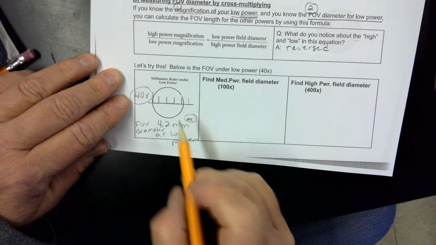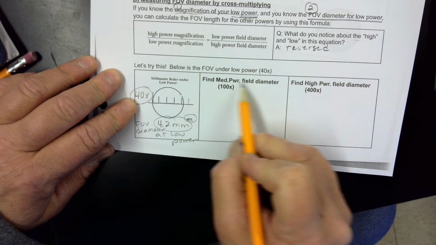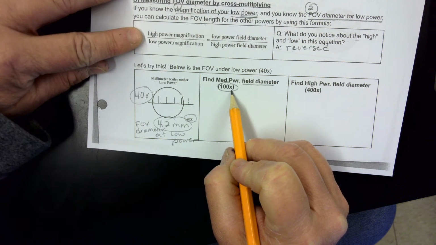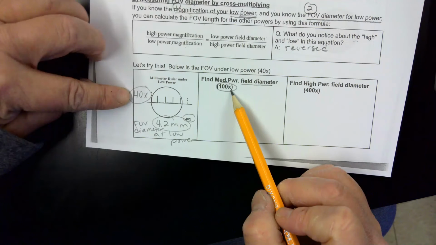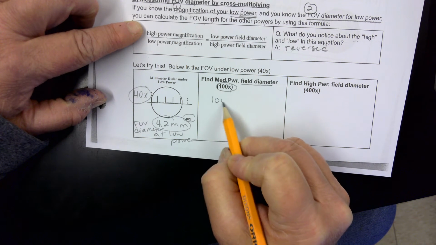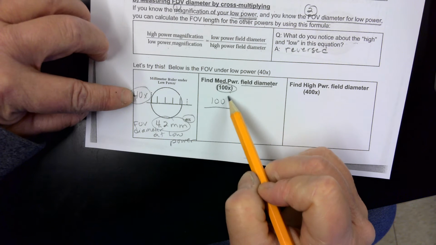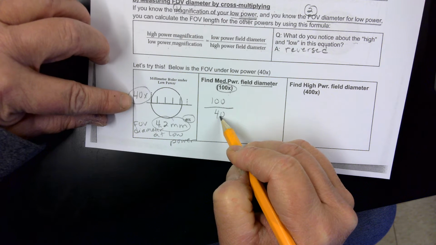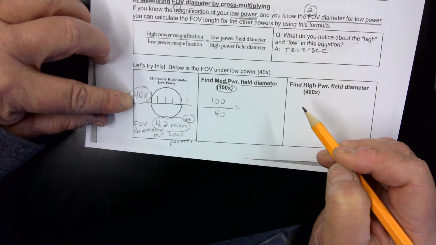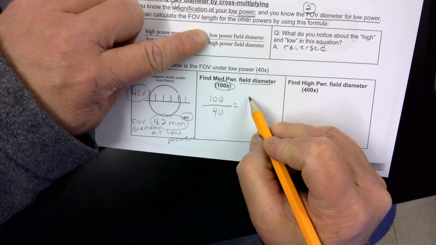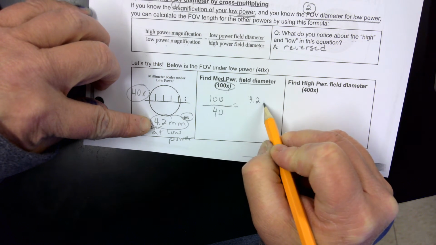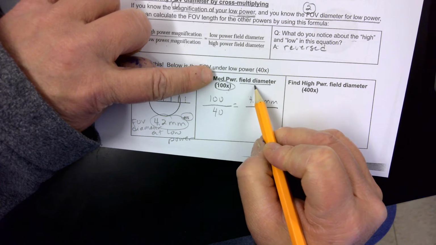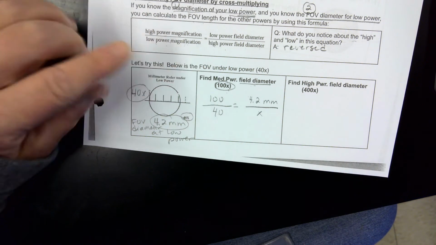Okay, so using those two numbers, we can find the field diameter at medium power, which is 100x. So let's set this up. The higher power magnification in this case is 100, so I'm going to put 100 up top. And the lower of those two magnifications is 40. So the higher magnification of 100 over the lower magnification of 40. We're going to set that equal to the field diameter of the low power, which we measured was 4.2 millimeters. And what we're trying to find is the higher power field diameter. We're trying to find this medium power field diameter. So that's going to be our x.